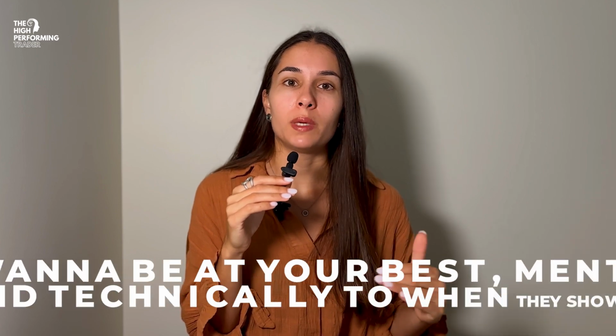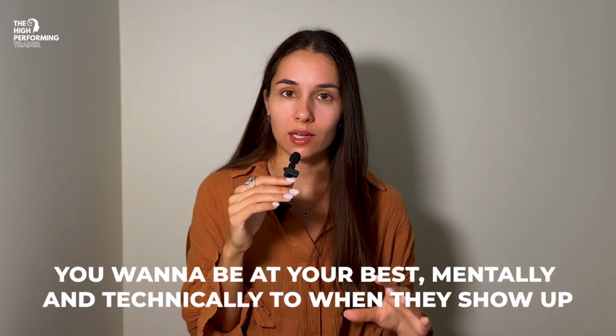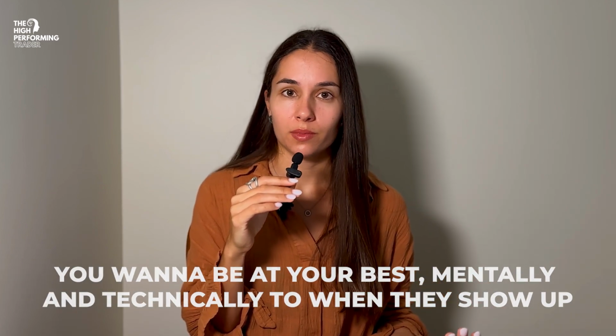Now, as I was saying, what's also very important to point out is that your A plus setups are kind of like the holy grail. You want to preserve them, and you want to be at your best mentally and technically when they show up, right? To perform them at your best. So you don't want your B setups to be interfering with your performance of the A plus setups.